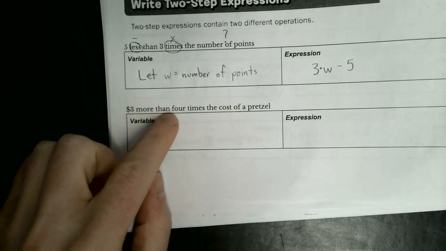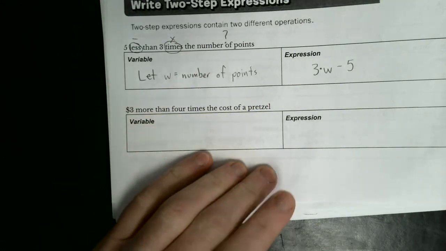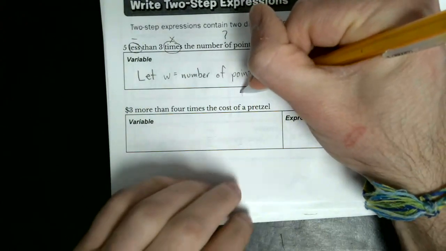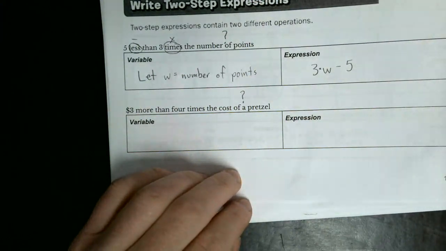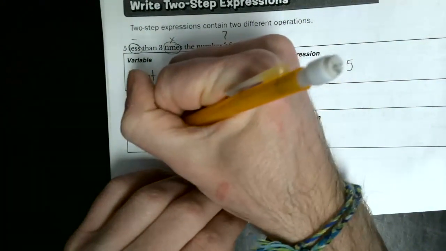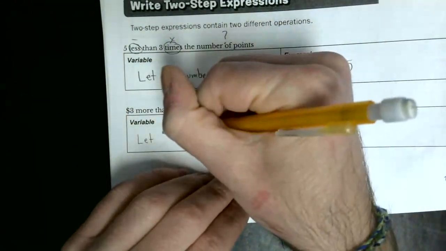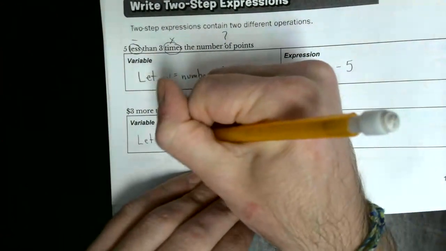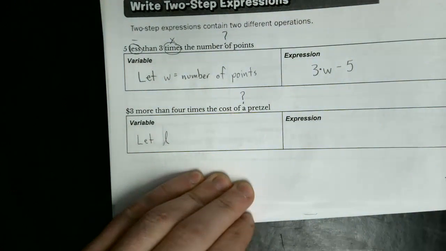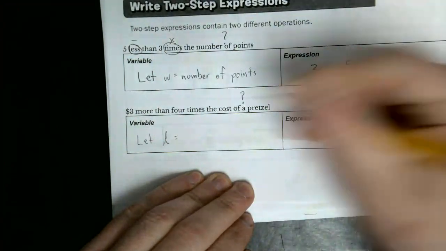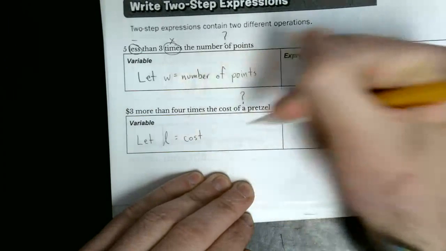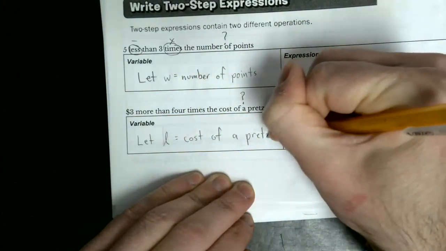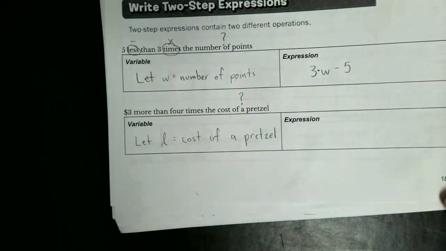$3 more than 4 times the cost of a pretzel. Well, what do we not know? We don't know, excuse me, got too excited. We don't know the cost of the pretzel. So I'm going to show you something here. I'm going to use an L. But if you use an L, you don't want to use an L like that because that looks too much like a 1. So whenever you use an L, you want to use a cursive L. Looks like that. Now, I just picked L because I wanted to show you that. You didn't have to use L, but I just wanted to show you what that would look like if you decided to use an L as a variable, which is fine. But you just have to make it cursive, so it doesn't look like a 1.